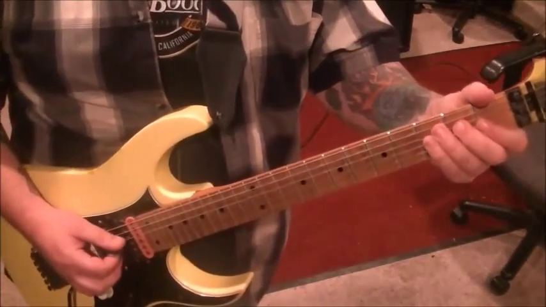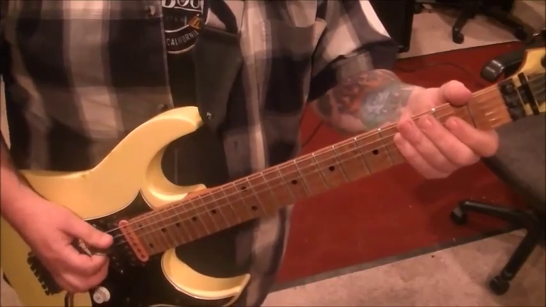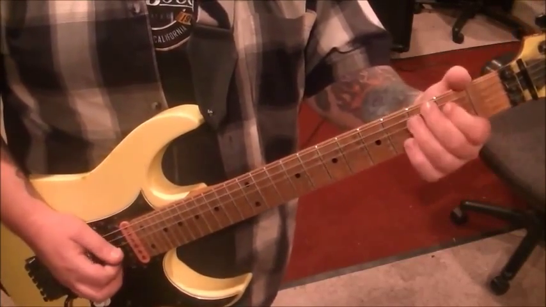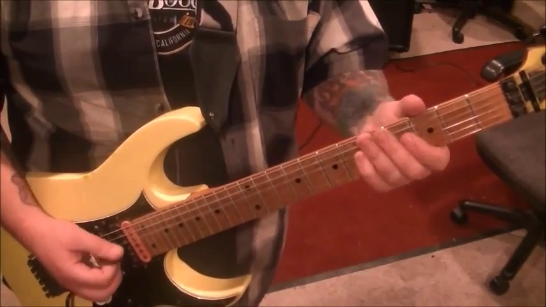After that, D hammer to E, so that's open D. G open, open D. So those 4 notes.